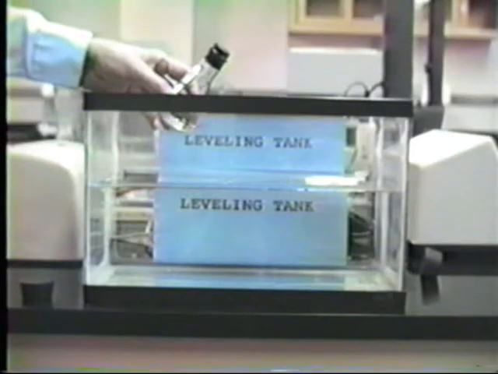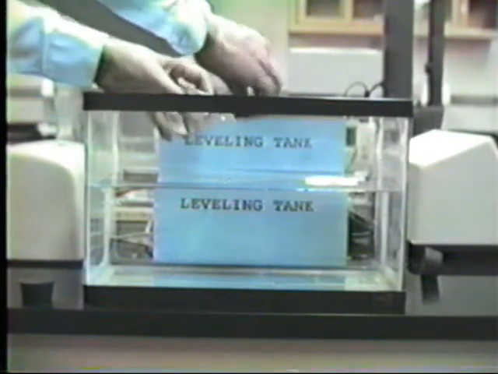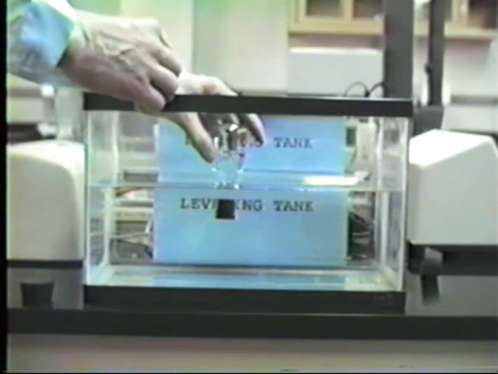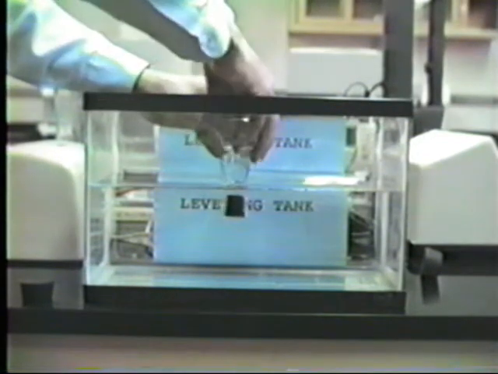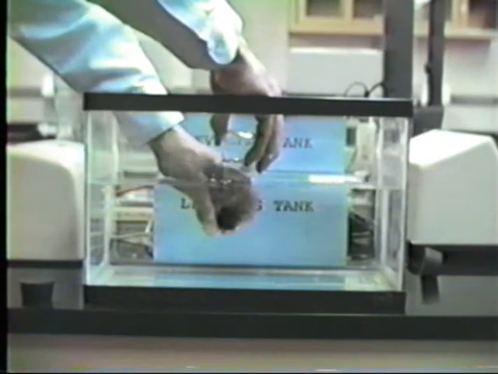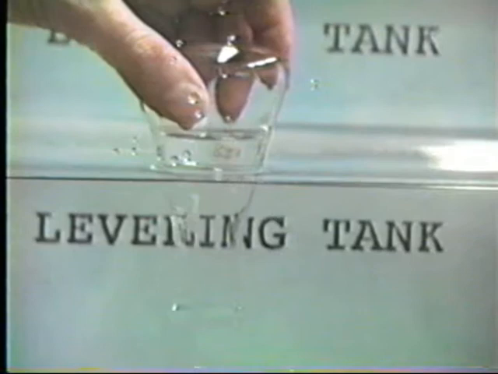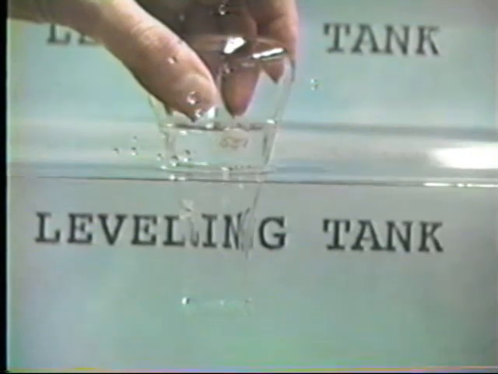Having collected your oxygen, you will now go to the leveling tank to bring the pressure of the gas inside your flask to atmospheric pressure. We have our flask still tightly stoppered. What we must do at this point then is to put it underwater. We stoppered it underwater and we must unstopper it underwater, and we take out the stopper upside down so that the mouth of the flask is underwater, therefore no gas escapes. As I am holding the flask, the pressure inside the flask is less than atmospheric pressure.